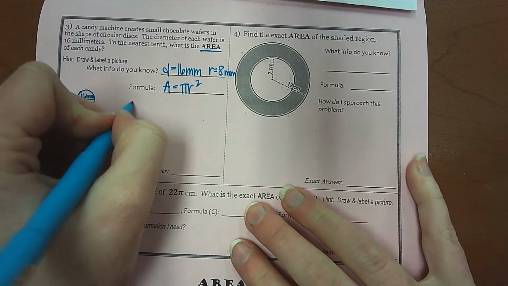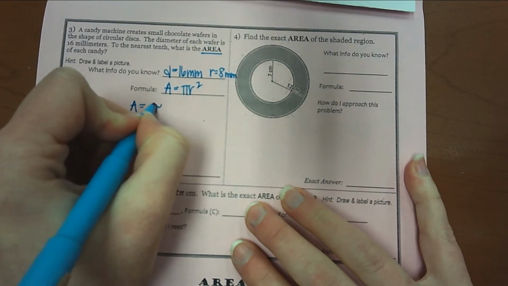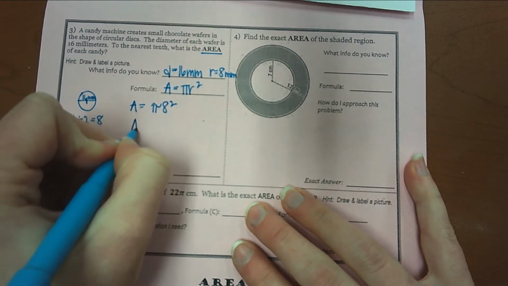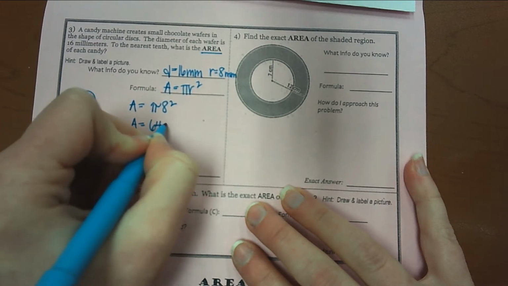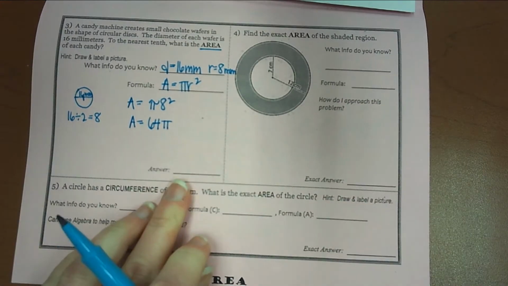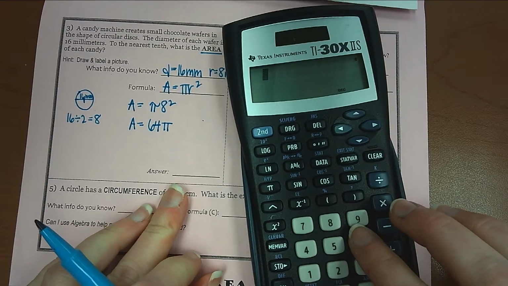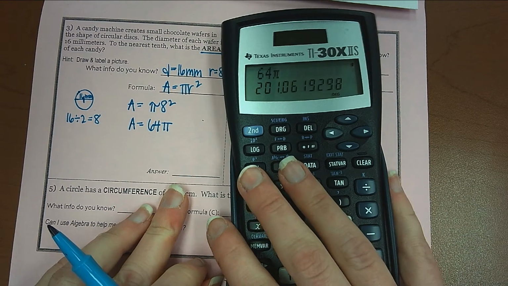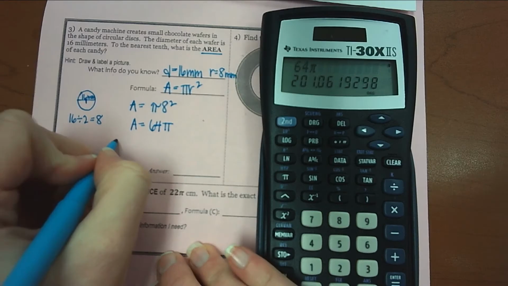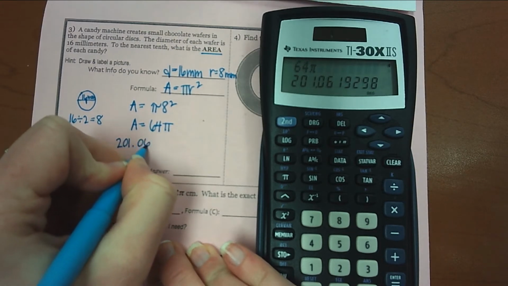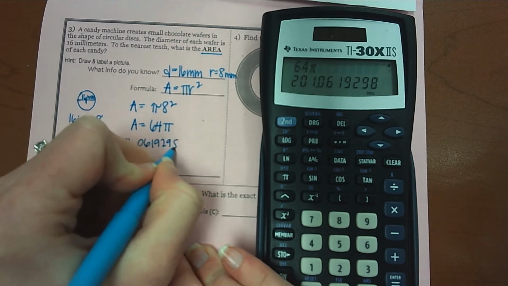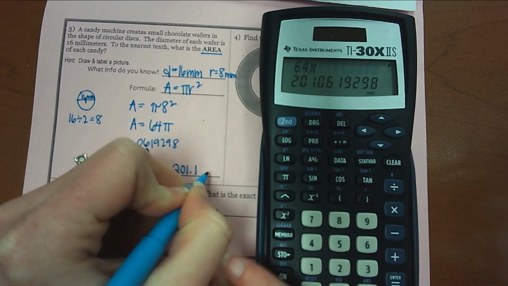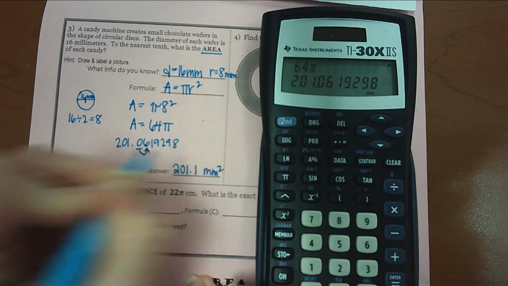So here we're going to be doing area equals pi times 8 squared. 8 to the second power is 64, and then we multiply that times pi. Because they want an estimated answer rounded to the nearest tenth, I'm going to punch in 64 times pi, and when I do that I get 201.061928. Rounded to the nearest tenth, I'm getting 201.1 millimeters squared.